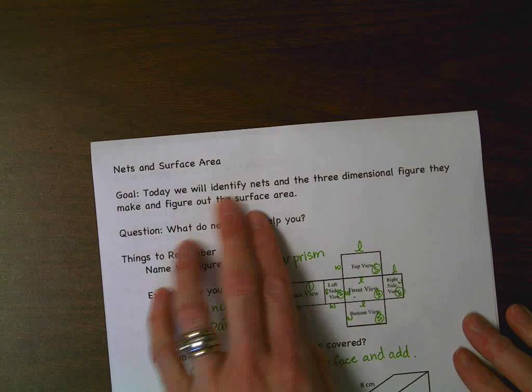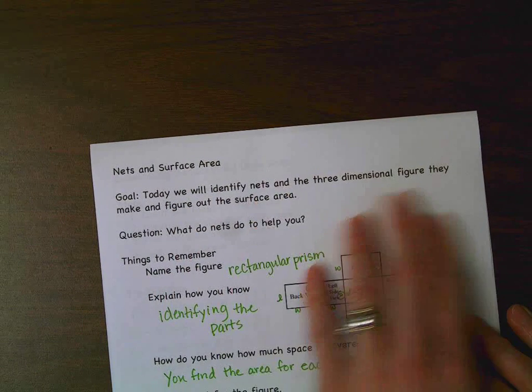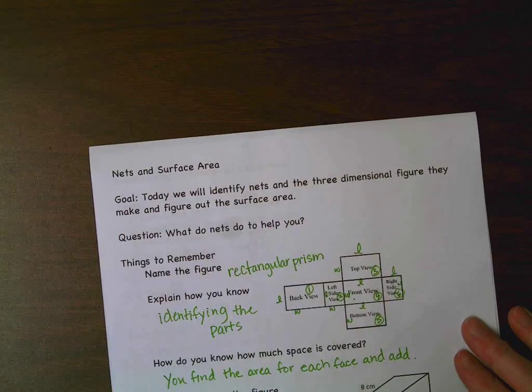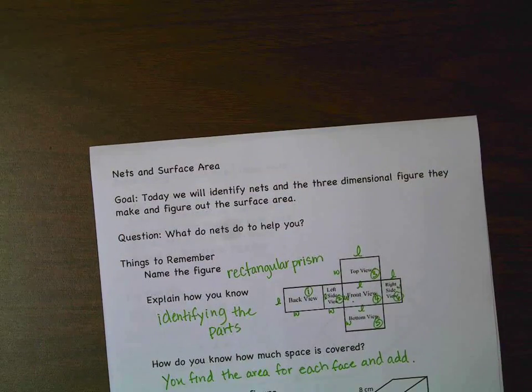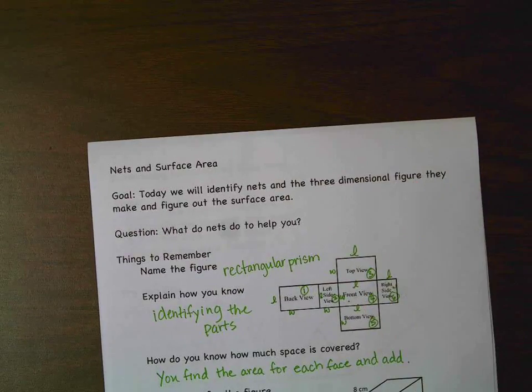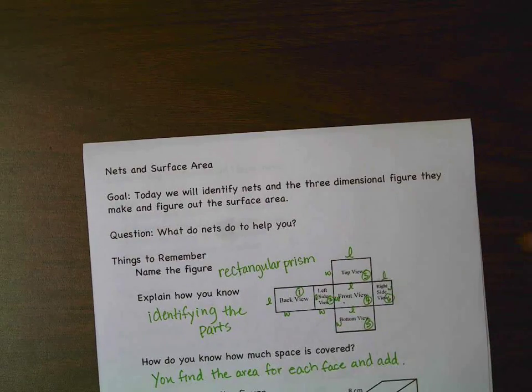Let's go back and make sure that we covered our goal for today. Today we will identify nets and the three-dimensional figure they make and figure out the surface area. Did we do that? Right on, we did. What do nets do to help you? My biggest answer to that question is that they show you all of the parts. That's what nets are fabulous for. They show you the top, the bottom, the front, the back, the left, and the right, and all of that good stuff so that you can actually see it.